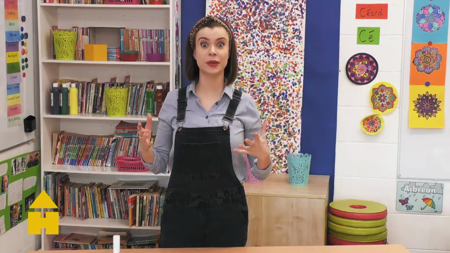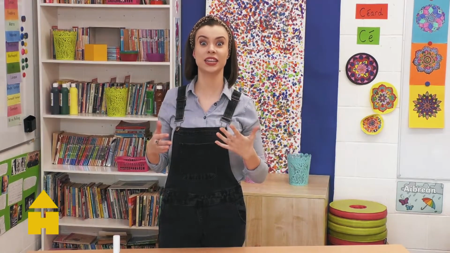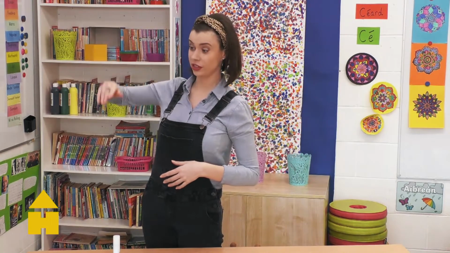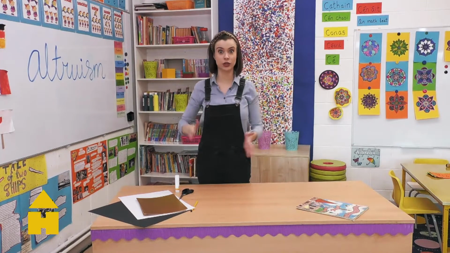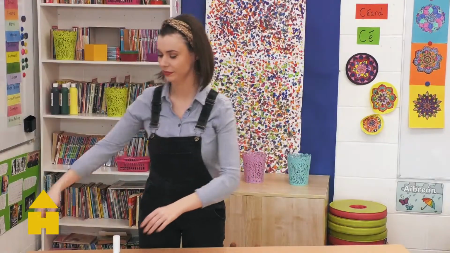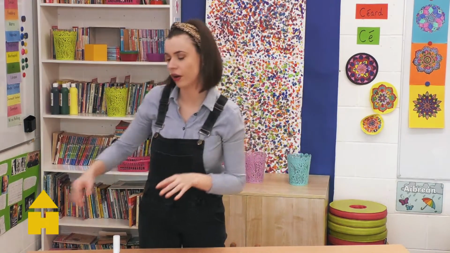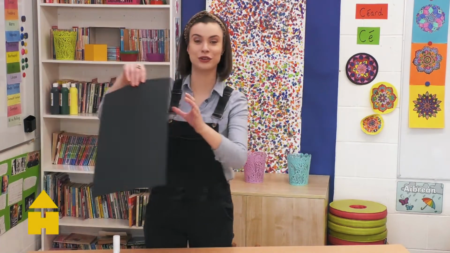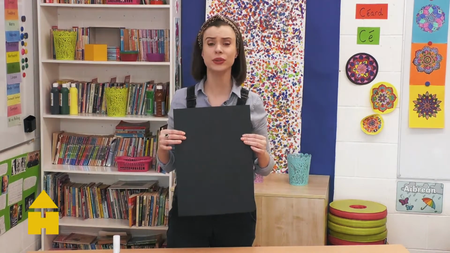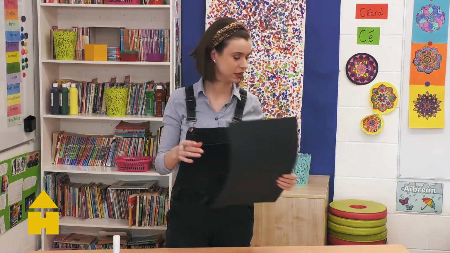So we're going to make an altruism tree, and I have made altruism trees with classes before. We made one once that was a 3D tree that went right up to the ceiling. But today we are going to do just a 2D one. First, we're going to choose a dark or striking colour for our background. So I'm going to choose the darkest colour there is. I'm going to choose black. But you can feel free to pick any colour you want.